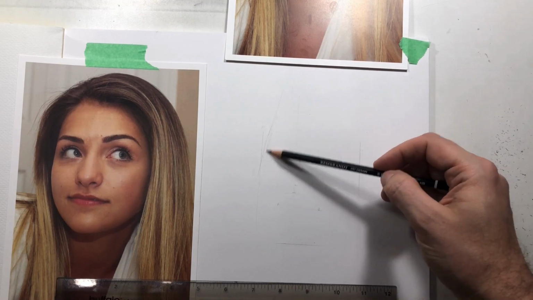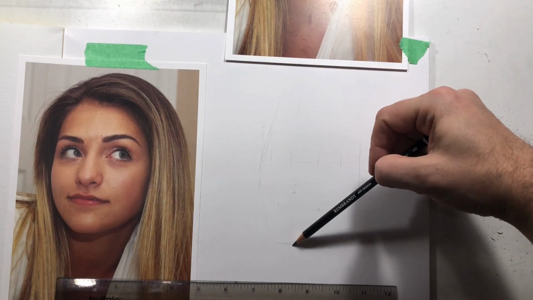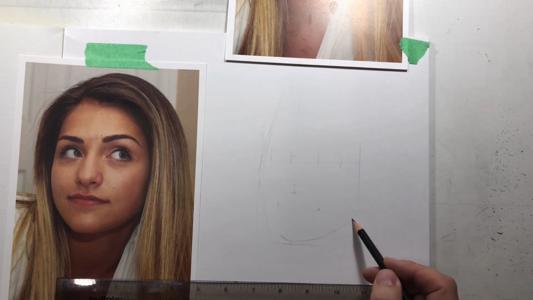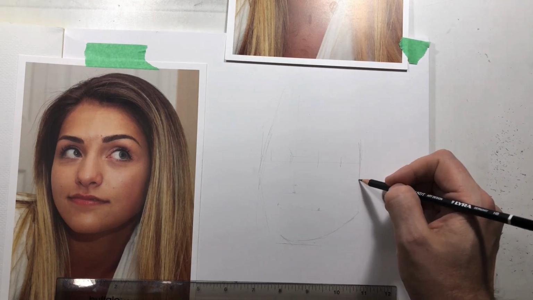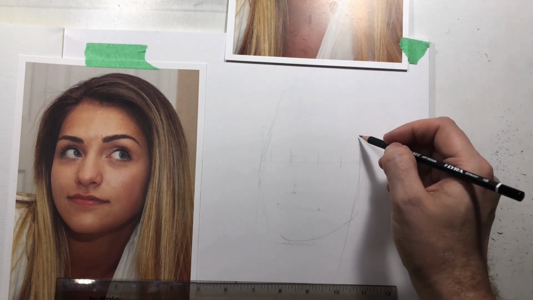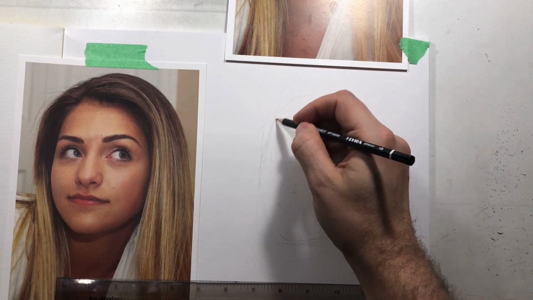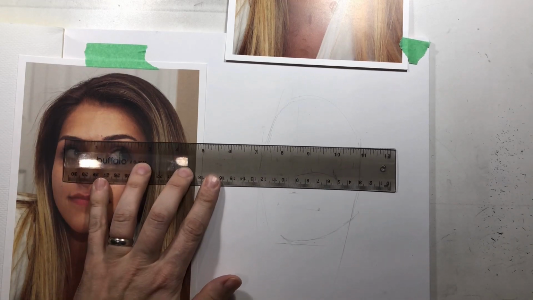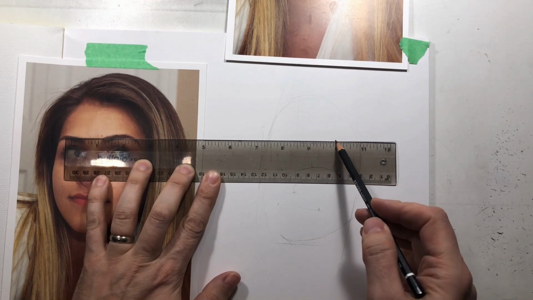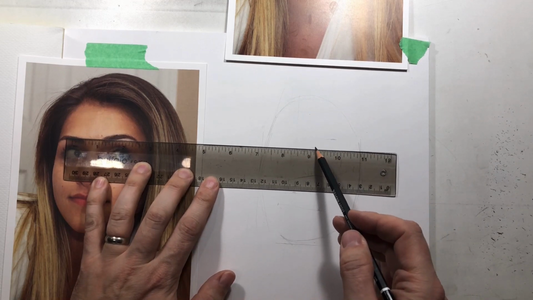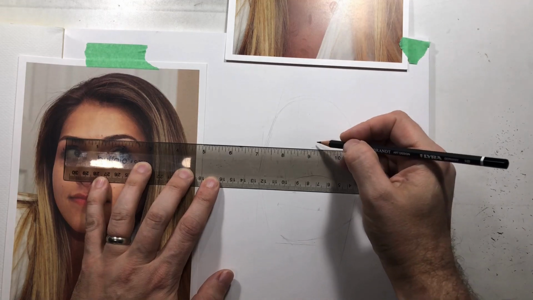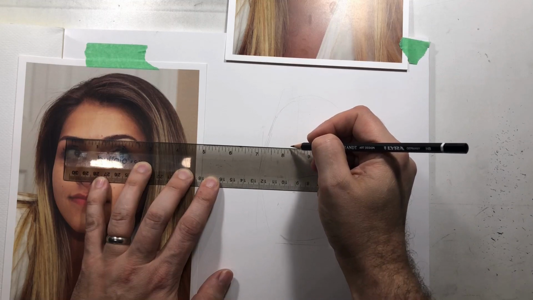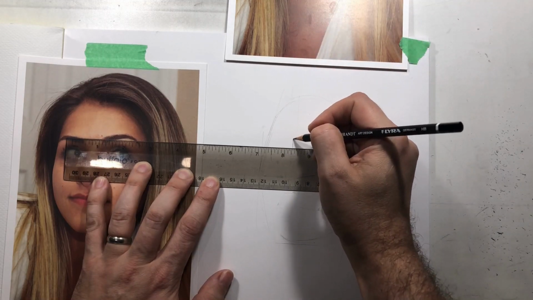But now that I've got these key points of reference in place, I can map out the face much more effectively. And as I said, for me, as someone that can do a block in fairly quickly, that's the top of the eyebrow, it's the bottom of the eyebrow, it's the edge, just trying to figure this out.